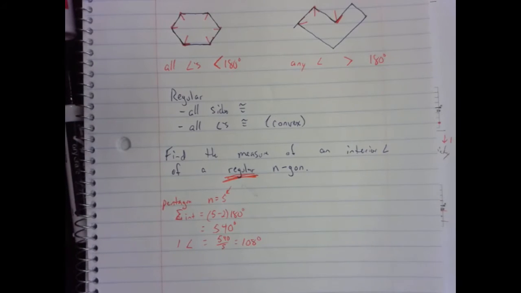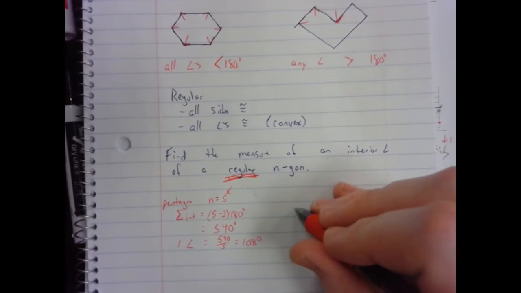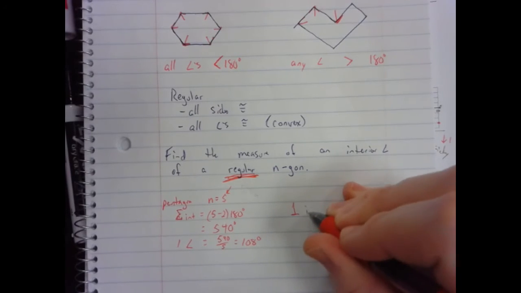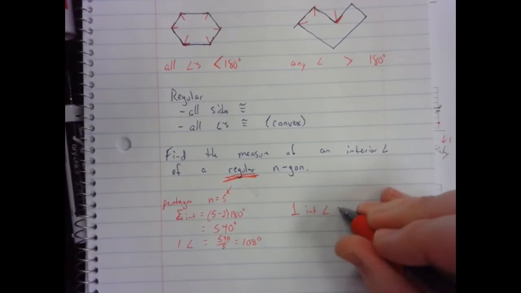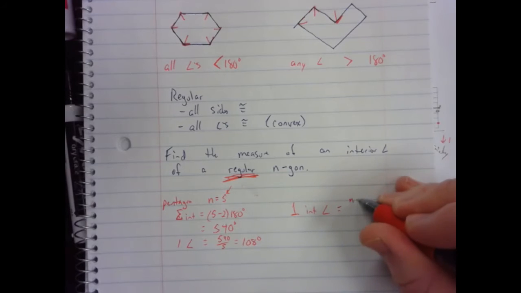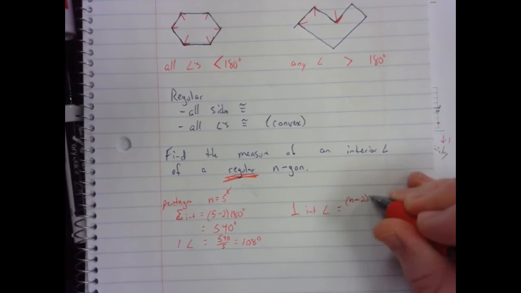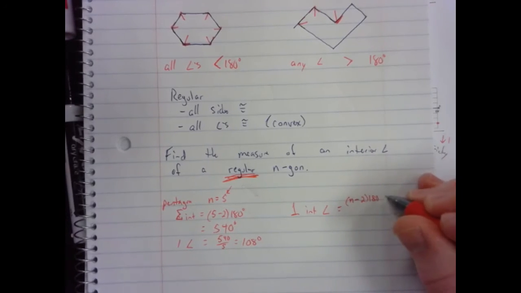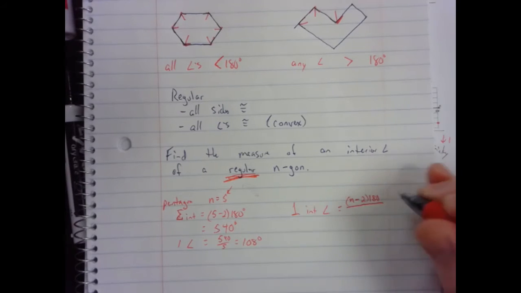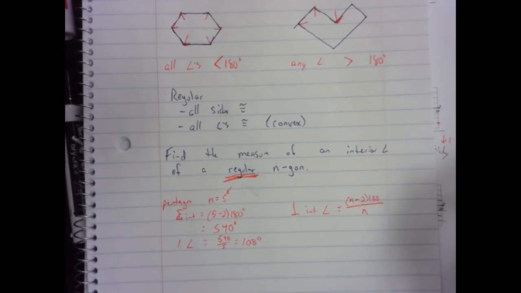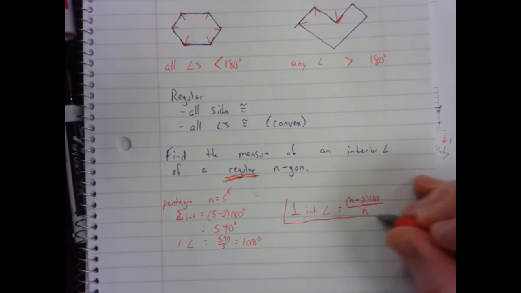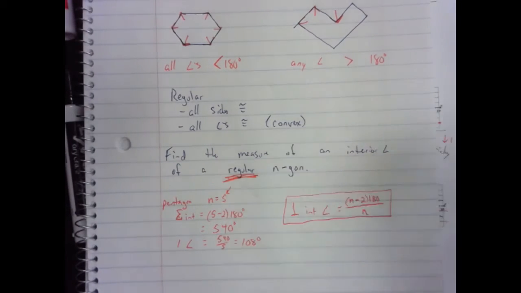So now we can generalize that, right? If I just want one interior angle, it's going to equal the n minus 2 times 180, right? I'm going to figure out how many degrees there are inside total, and I'm going to divide that by the number of sides, or the number of angles, right? So the formula we get here is n minus 2 times 180 divided by n. So that'll give me the measure of just one angle.